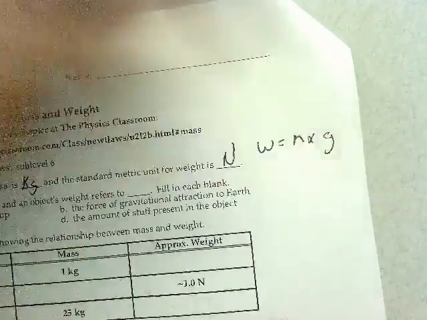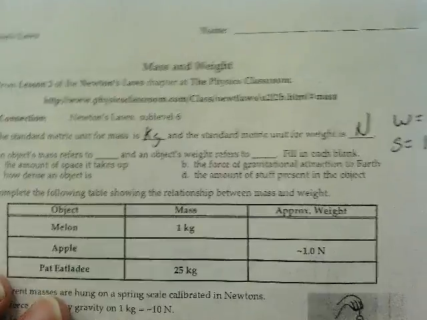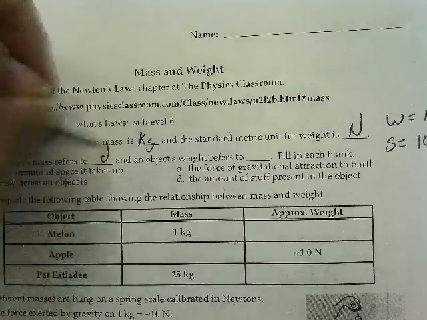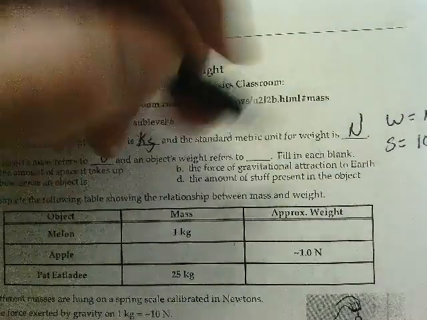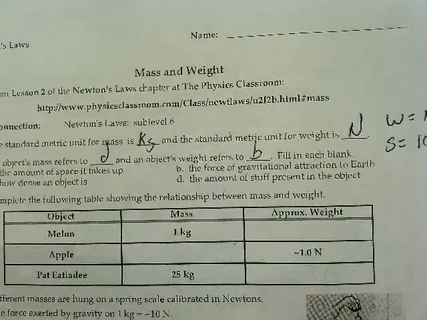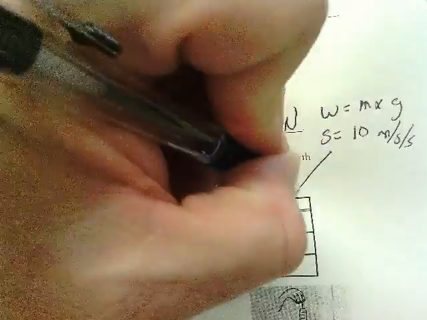Standard equation for weight is mass times gravity, and in our case gravity is 10 meters per second squared. The object's mass refers to the amount of stuff present in the object. The object's weight refers to the gravitational force.